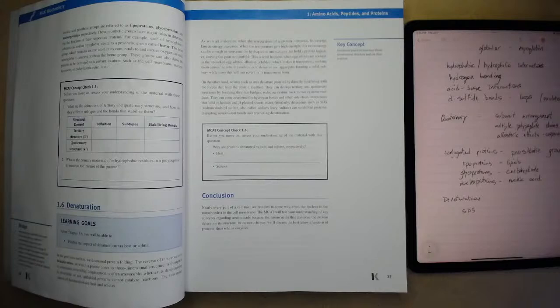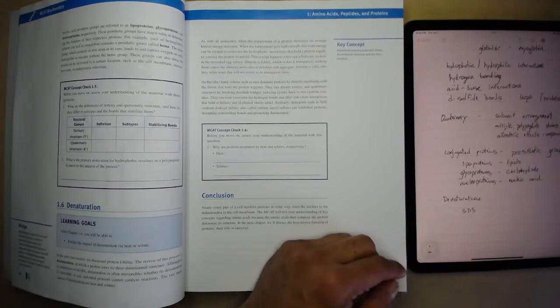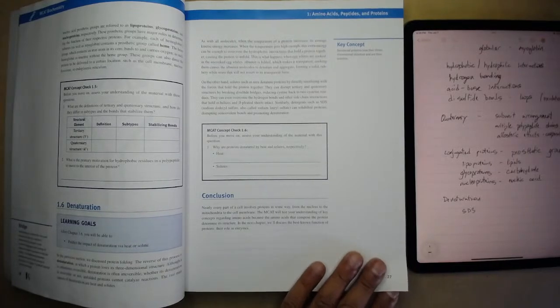While in the solute case, our solutes are actually interfering with the bonds, like the disulfide bond, breaking them, causing their structure to unfold similarly.